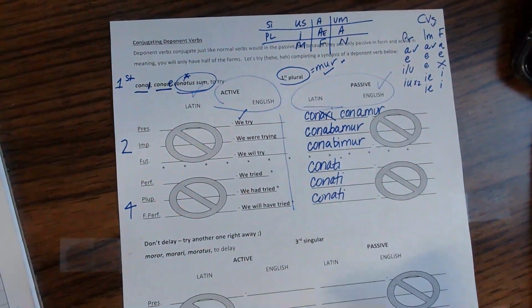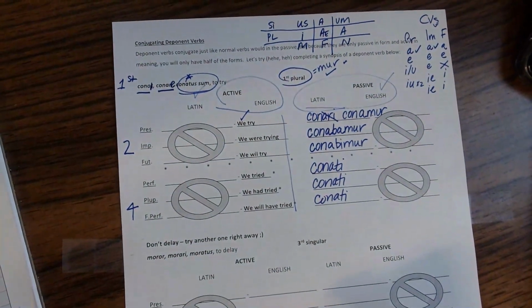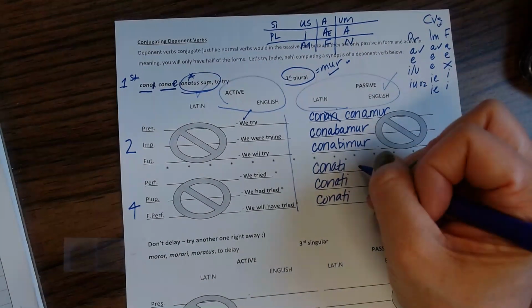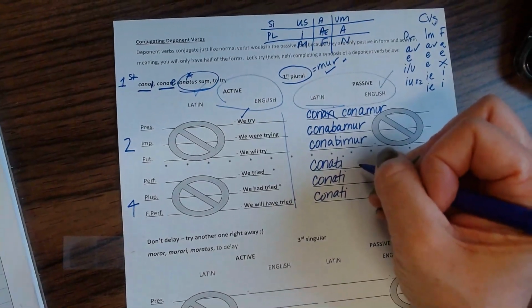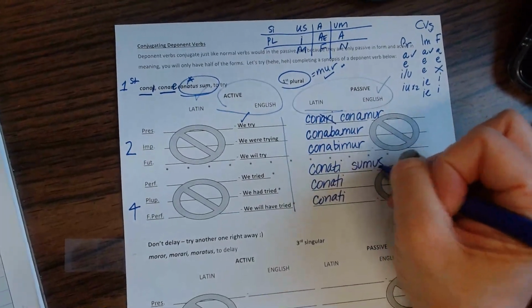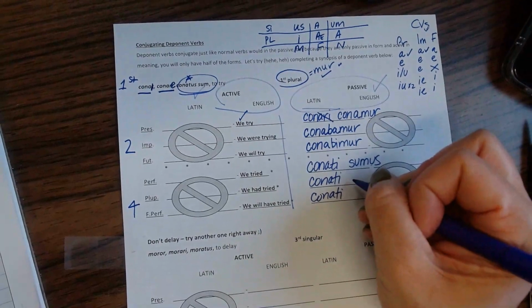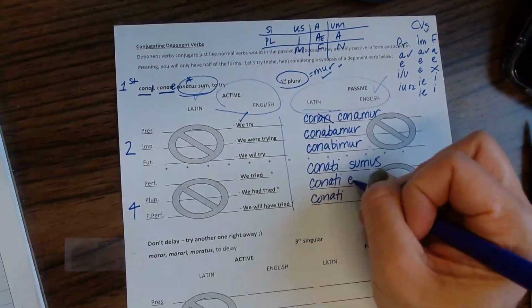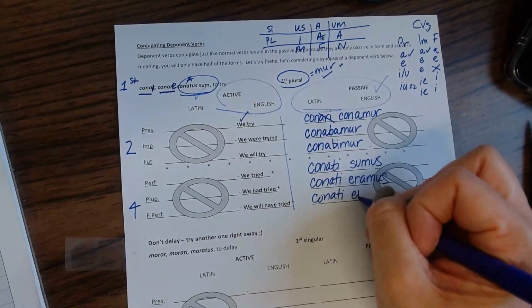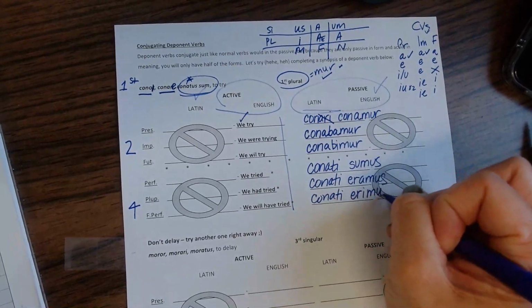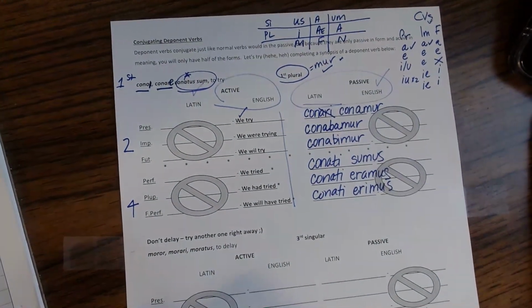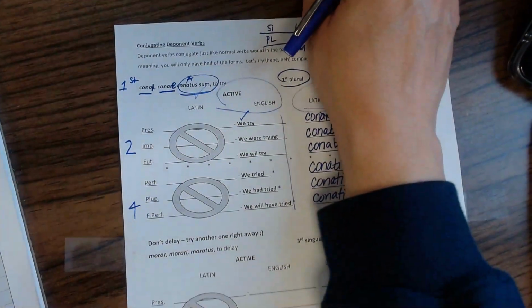And then to change tense, all I do is use a different form of sum, like we did on page 1. So to form the perfect tense, I add the present tense of sum. So here I want sumus, because we're in the we form. To form the pluperfect, I add the imperfect of sum, so I get eramus. And then for future perfect, I add the future of sum, erimus. And that is my synopsis on the top.